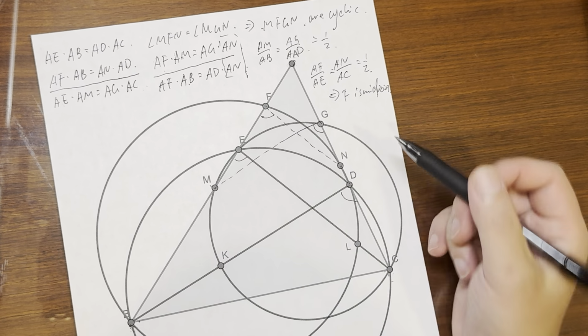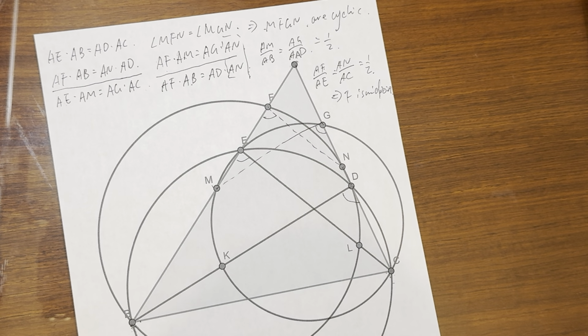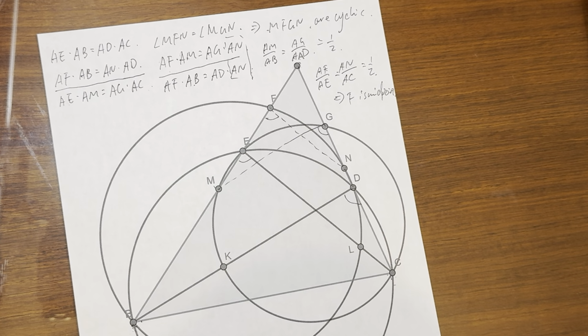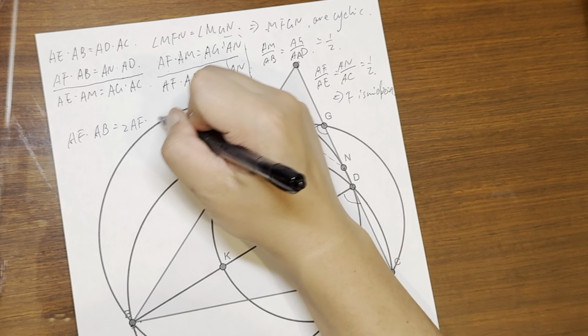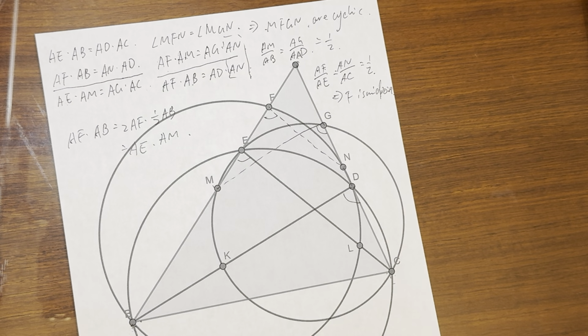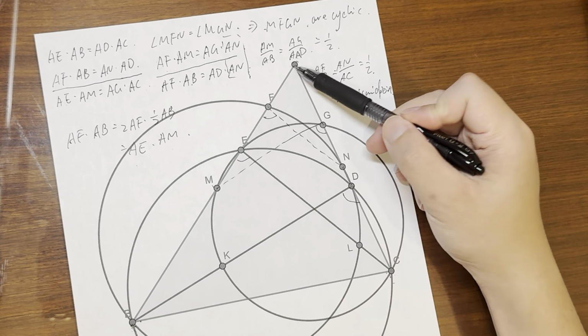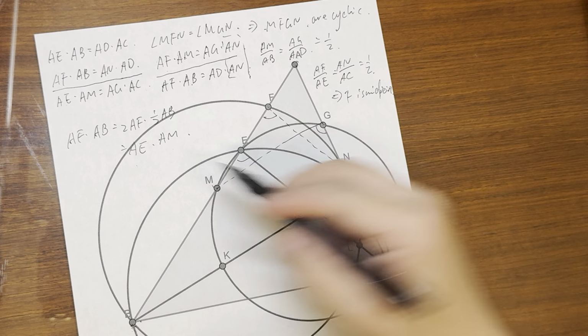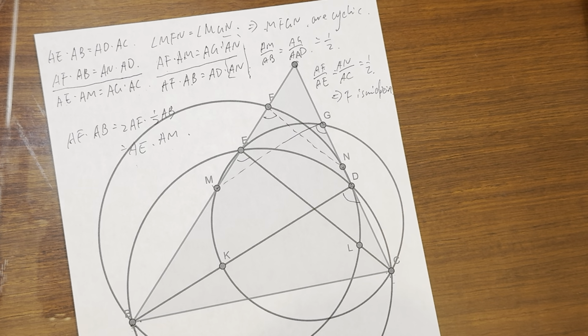So if we look at what we have here, that will be interesting because AF times AB can be rewritten as twice AF times half of AB, which equals AE times AM. And AE times AM equals AG times AC.